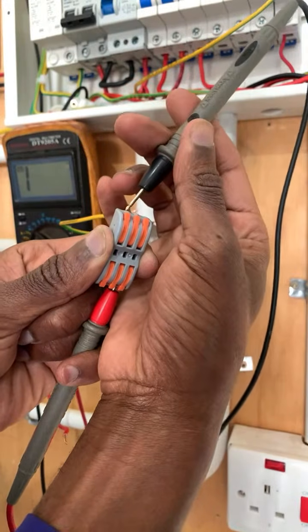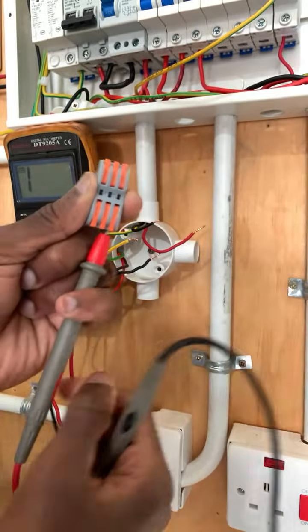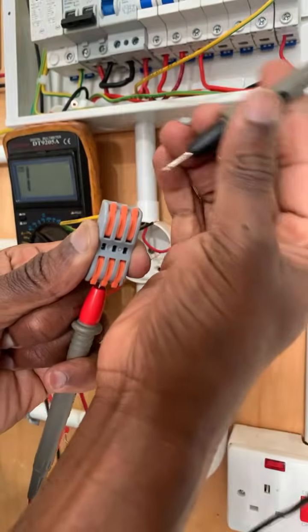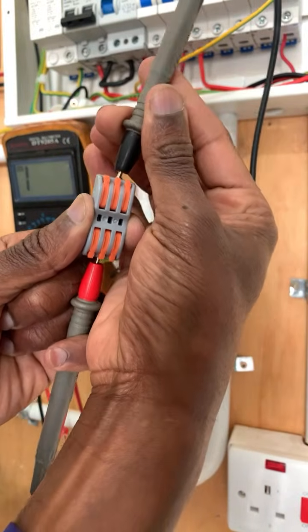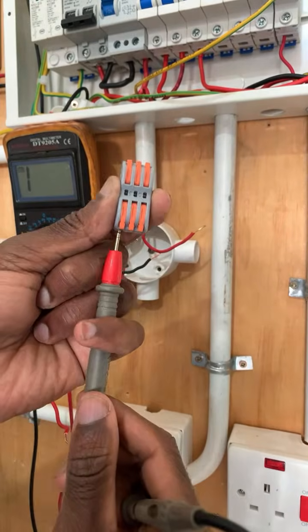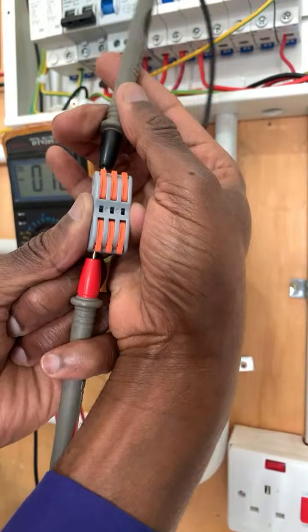It is not continuing, or what is the correct term? So if I select the center as well as connect the probe on the center on top, it's continuing. If I select that, it is continuing.